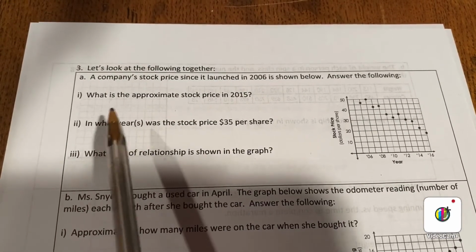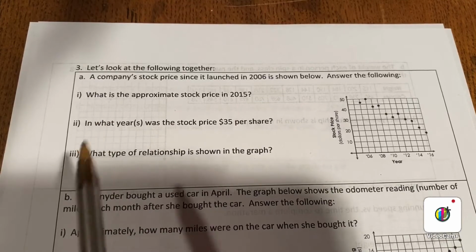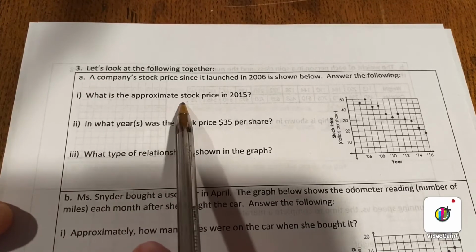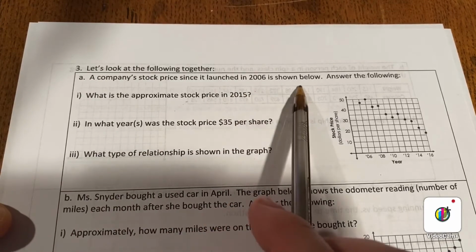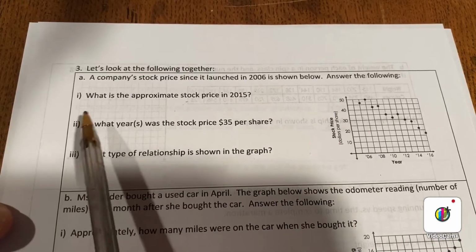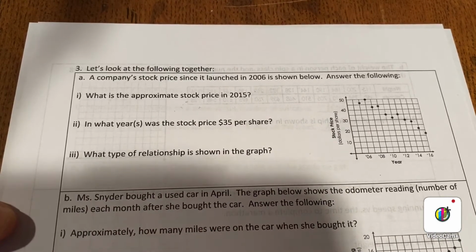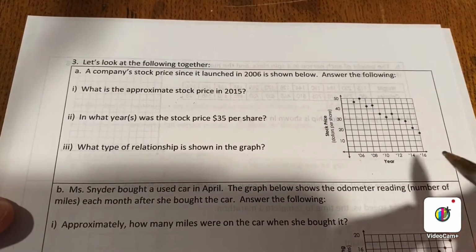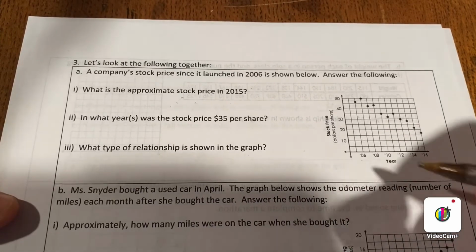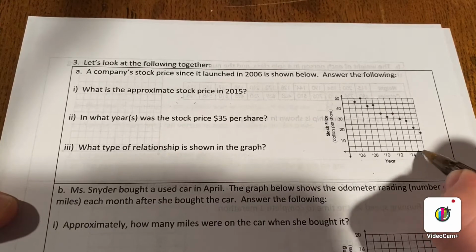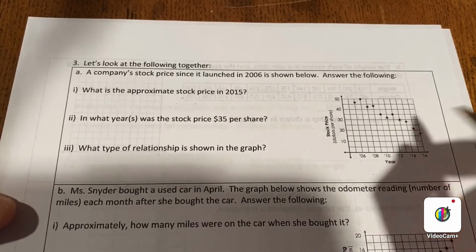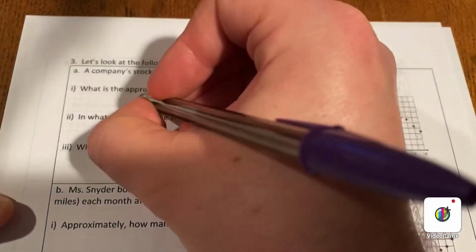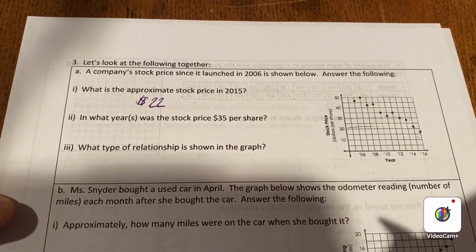Three, let's look at the following together. So now we're going to be given the graph, and we have to answer the following questions. So it says a company's stock price since it launched in 2006 is shown below. Answer the following. So what is the approximate stock price in 2015? Well, if you come to the years, it's 06, 08, 10, 12, 14, 16. Well, there is no 15, but it's going up by 2, so you come in between 14 and 16 to give you 15, and you follow it up, and you follow it over. So it's a little bit above 20, so we can say it's maybe about $22 since it's going up by 5s.